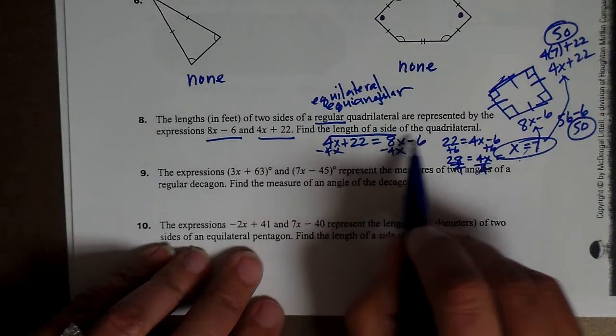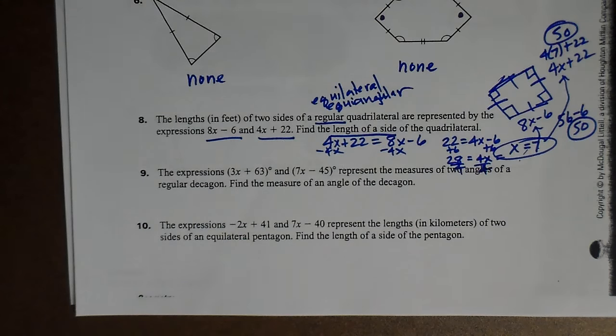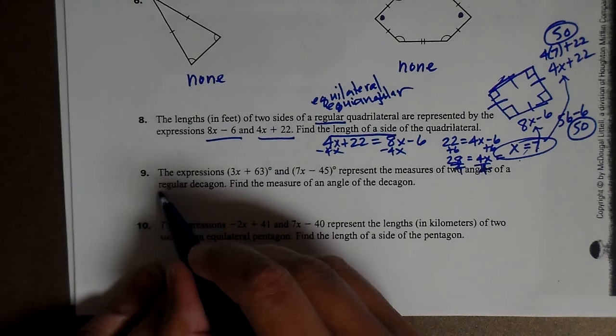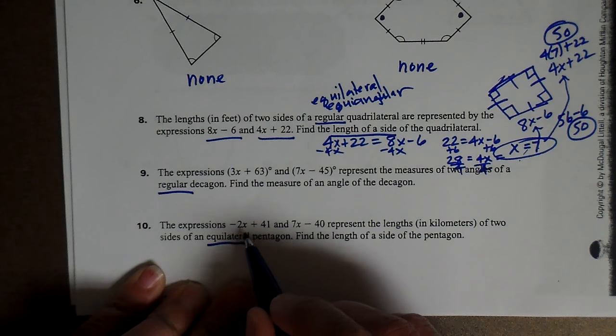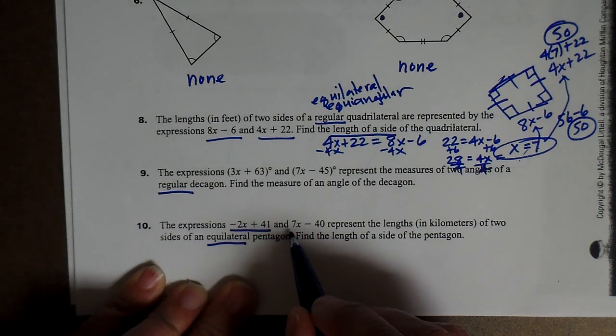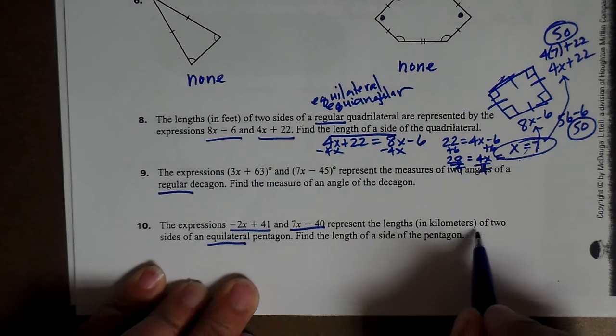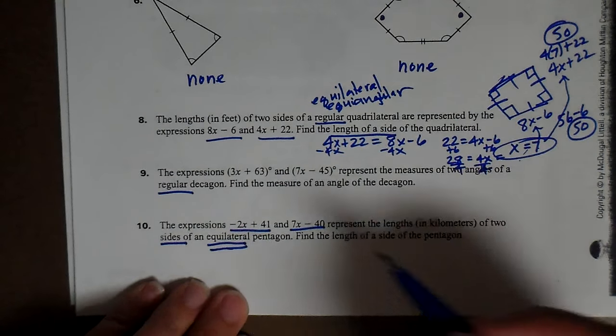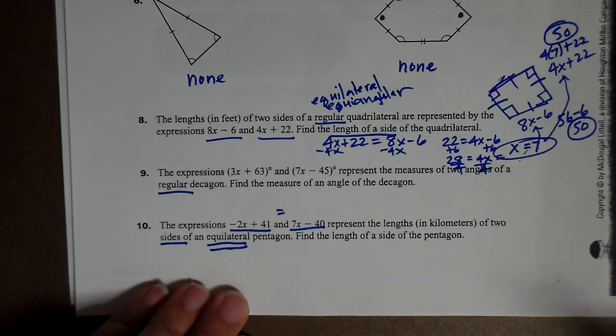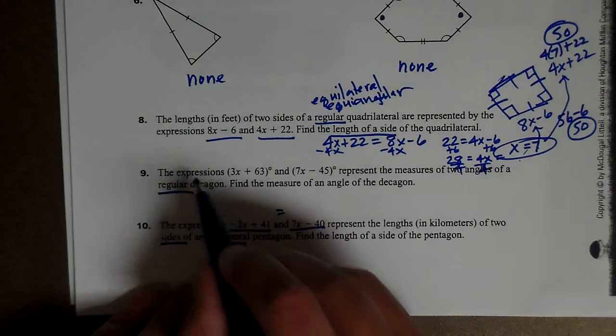So make sure you read the question carefully. If you look at number 9 and number 10, it's the same thing. They both represent regular, and this is equilateral. This one says negative 2x plus 41 and 7x minus 40 are the lengths of two sides of an equilateral pentagon. What does that mean? They're equal to each other. You put them equal to each other and solve.